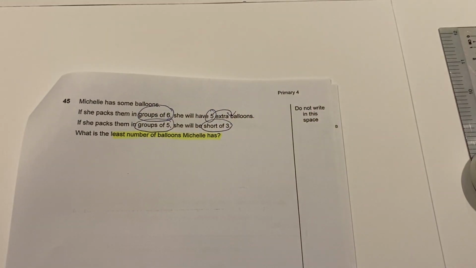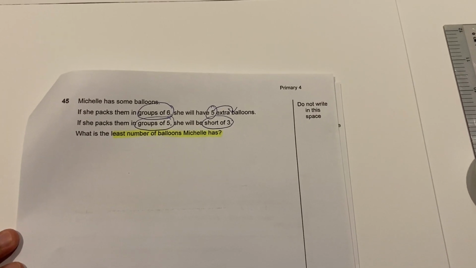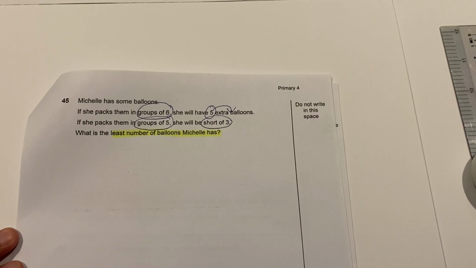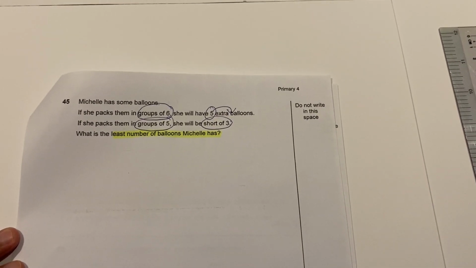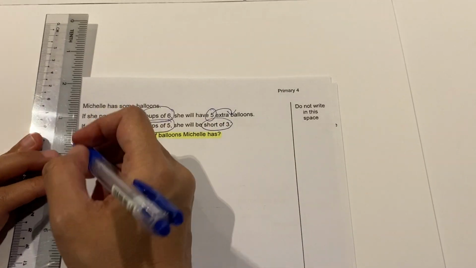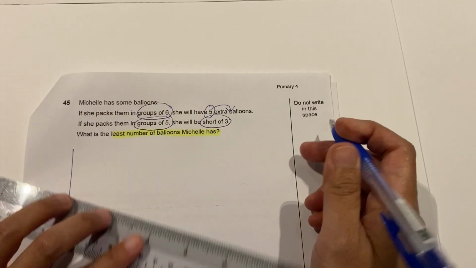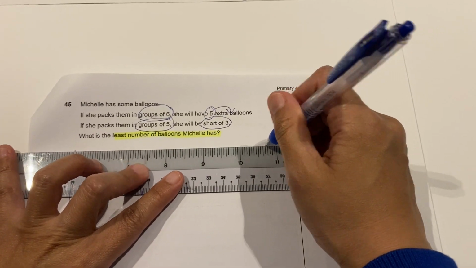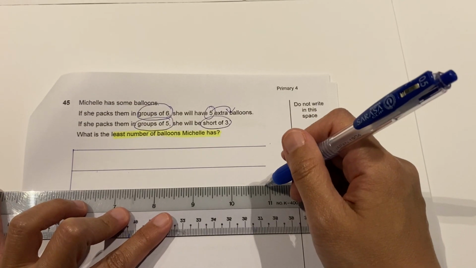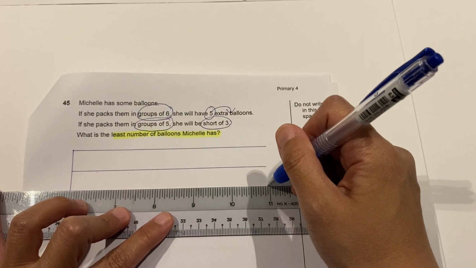All right, so we don't know the number of balloons. This is a multiples question, so multiples topic. You have to draw a table first and fill in the information given to you. So I have here the first group.